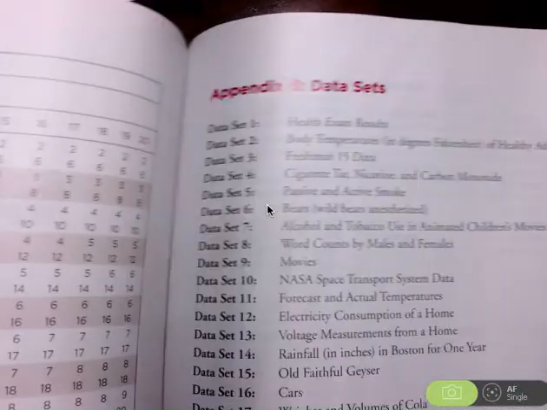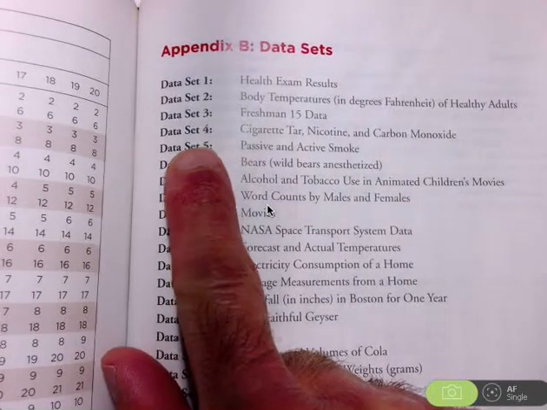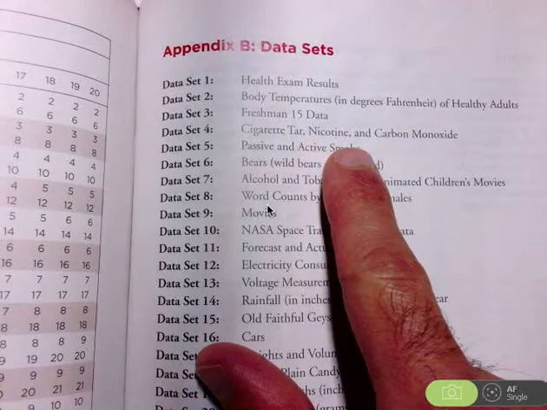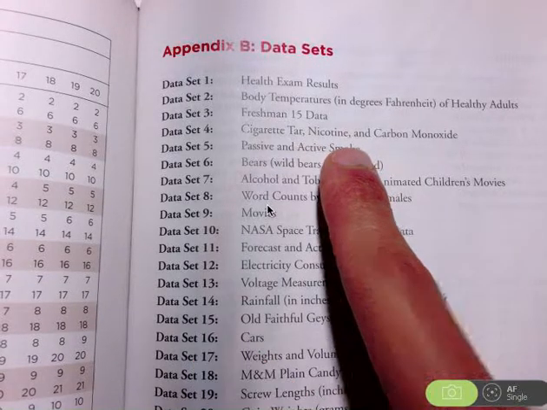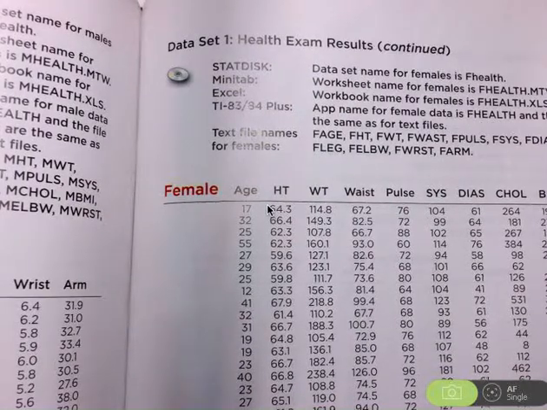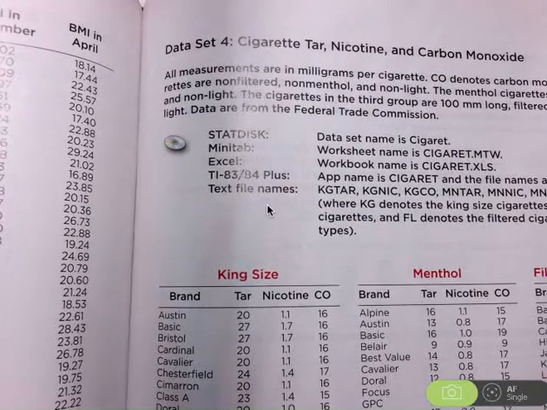So Appendix B in the back of the book has many data sets, and we're going to use data set number 4. It involves the amount of tar, nicotine, and carbon monoxide produced by cigarettes. So we're going to turn to data set number 4. Here's data set number 1. Data set 2, and here it is, data set number 4.